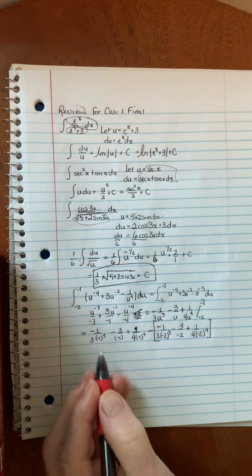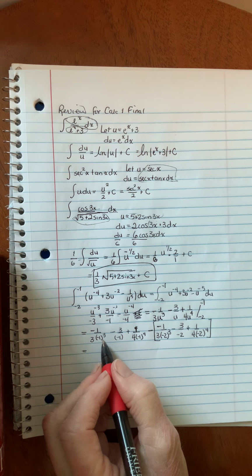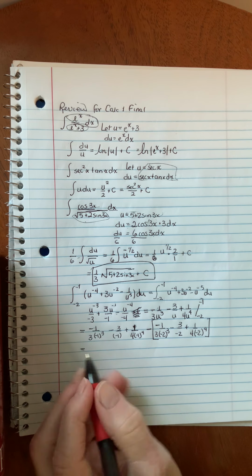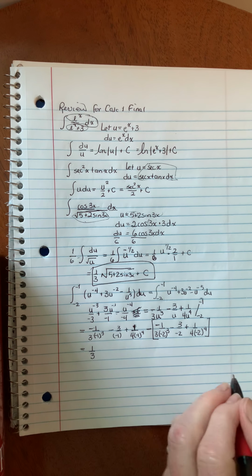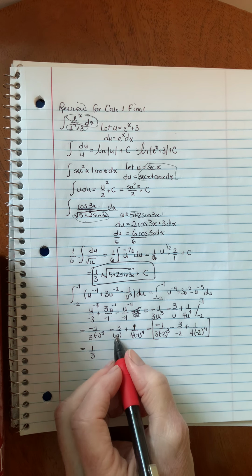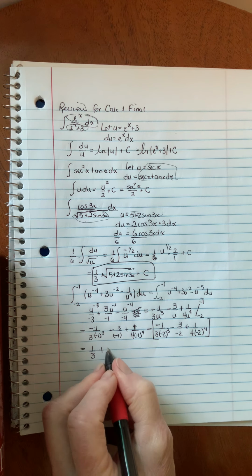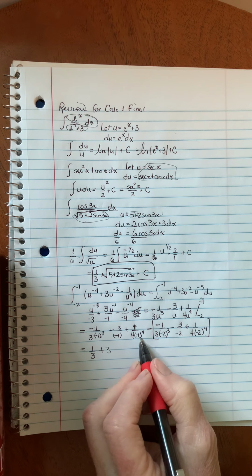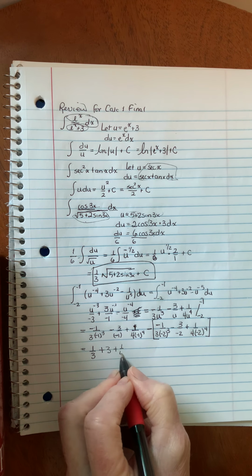Okay, so now let's calculate. We have minus 1 to the 3rd, that's minus 1. So that minus 1 and this minus 1 cancel. We've got 1/3. Don't lose track of where those are. This one, the canceling of these minus signs is pretty nice. So we've got plus 3. Then minus 1 to the 4th is plus 1. So we've got plus 1/4.